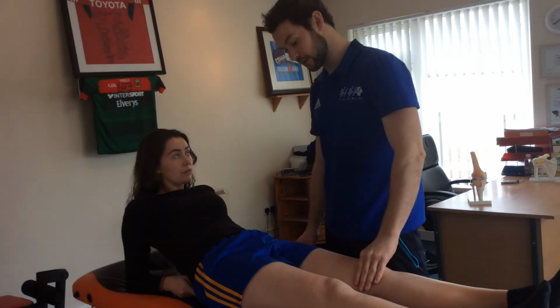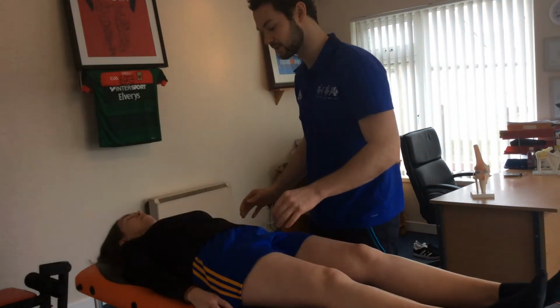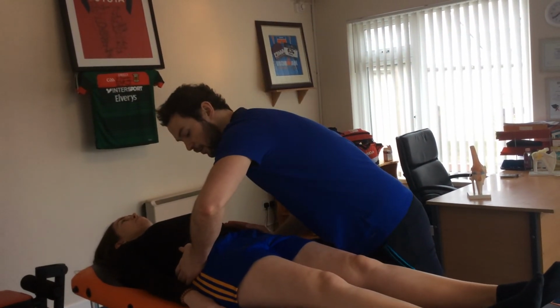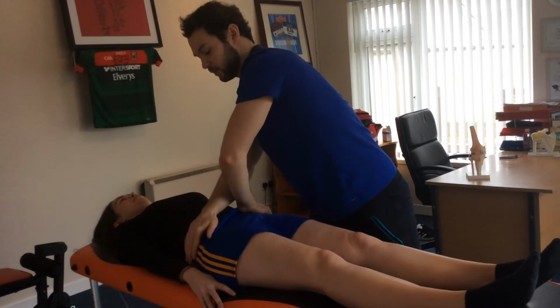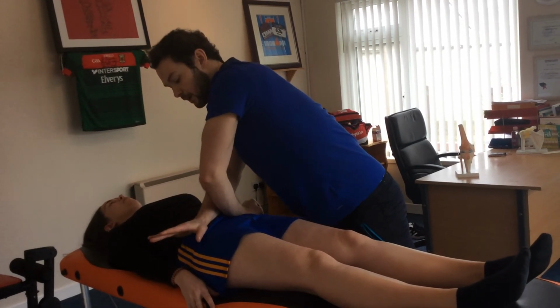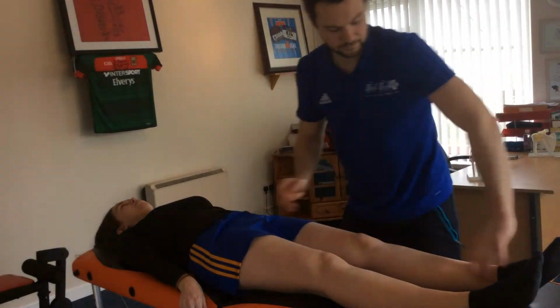Okay. Next one, what we're going to do is do some SI testing. So lie back. We'll test our SI joint. So I'm going to apply a distraction on the SI joint. ASIS. Push in. Any pain there? Very good. And again, we're going to try and compress it at the back by doing a compression out the way against our ASIS.